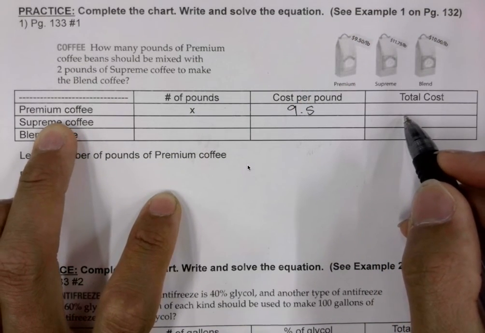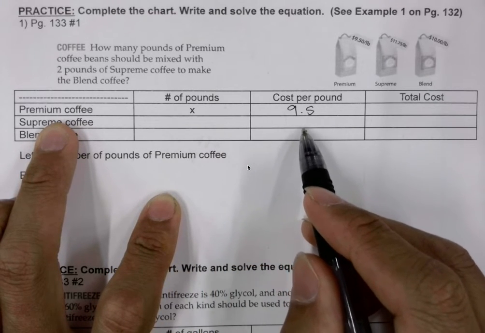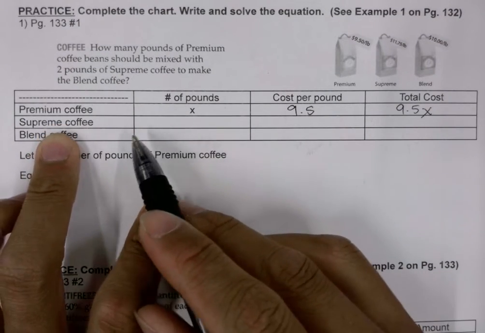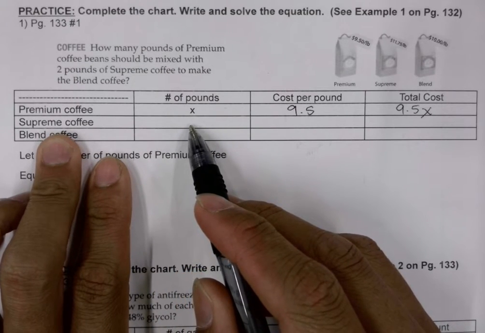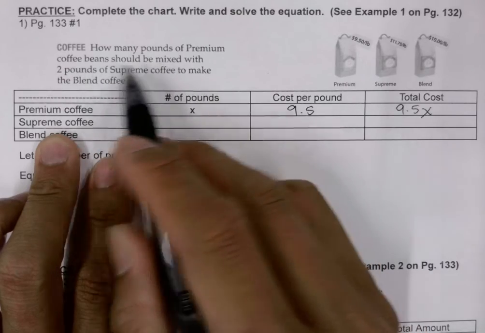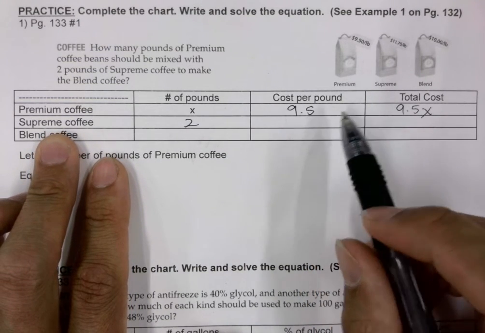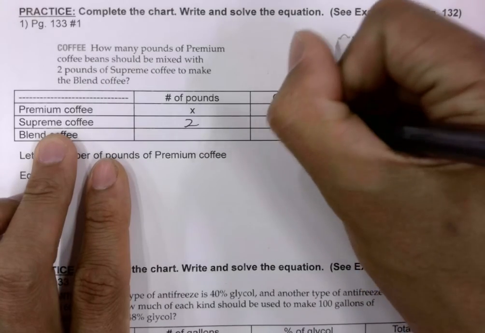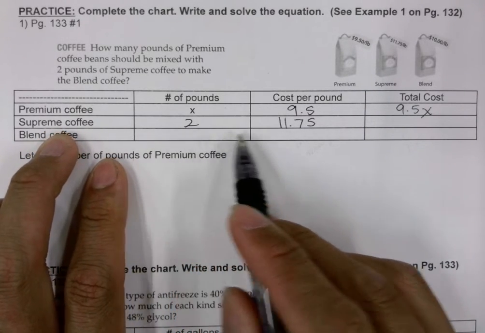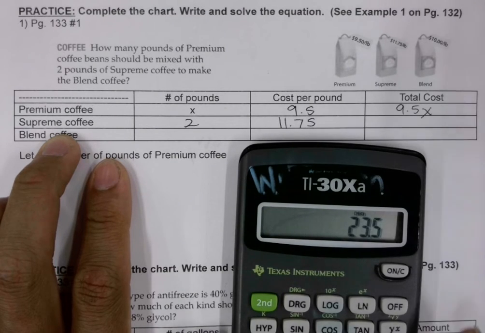That would make the total cost of the premium coffee equal to the number of pounds of premium coffee times the cost per pound, 9.5x. The supreme coffee, well, the number of pounds for supreme coffee would be 2, because we're trying to find out how many pounds of premium coffee beans should be mixed with 2 pounds of supreme coffee. The cost per pound for supreme coffee is $11.75. That would make the total cost 2, the number of pounds of supreme coffee, times the cost per pound, $11.75. Let's drop that into a calculator, and we get 23.5.